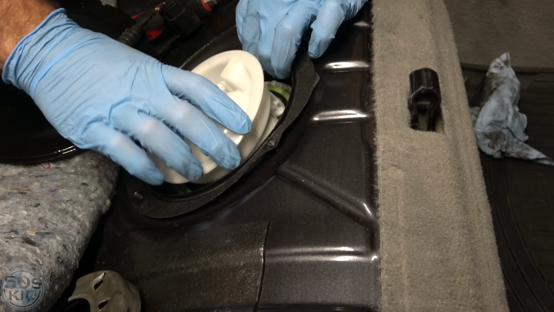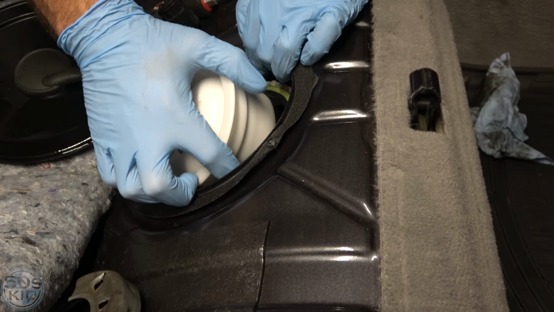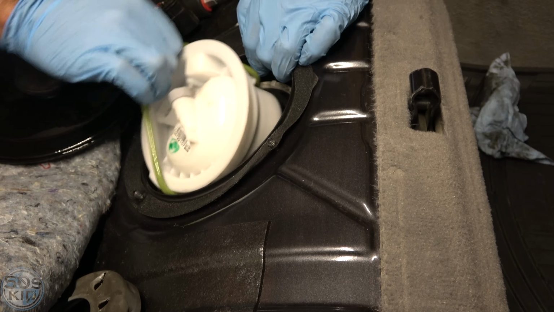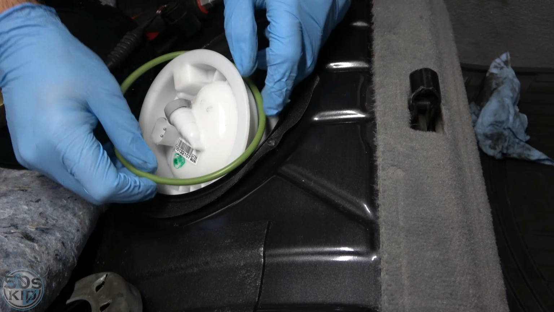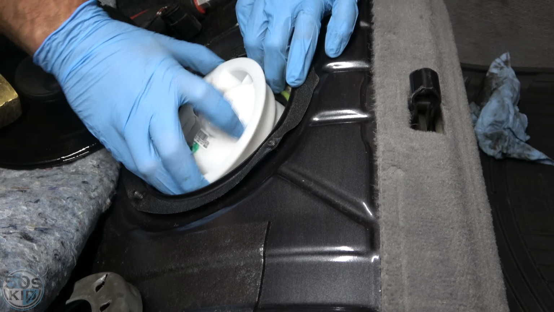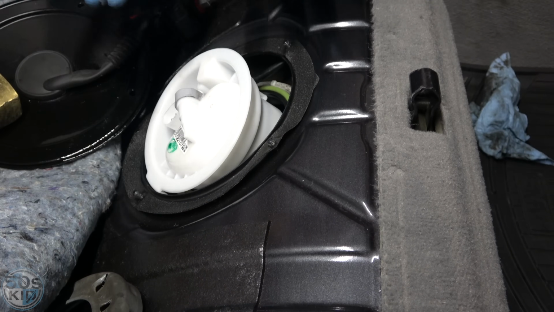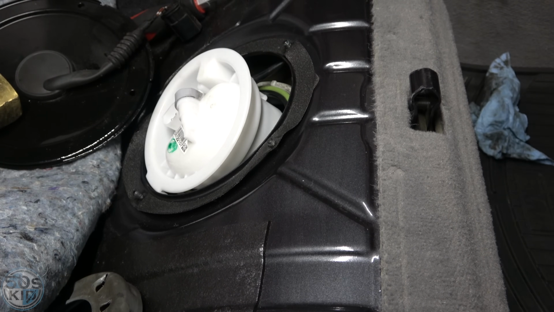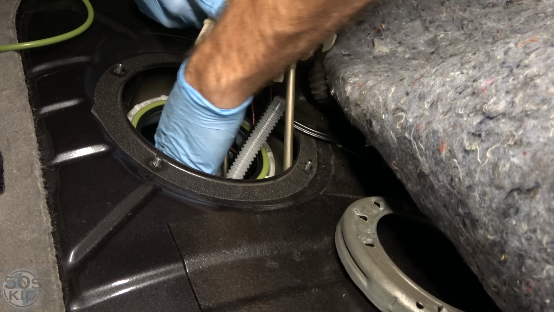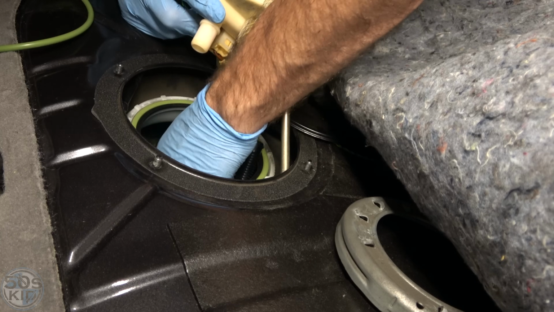And I guess figure out where this wants to go. Let's get this green O-ring out because we're going to change it. Okay, here we go. Put that on. All right, I think I'm just going to put this here for now. I got to go to the other side. This goes down and on.